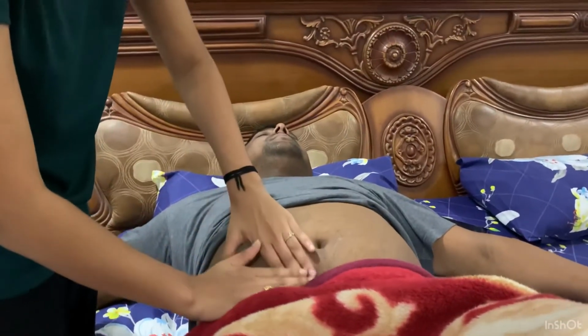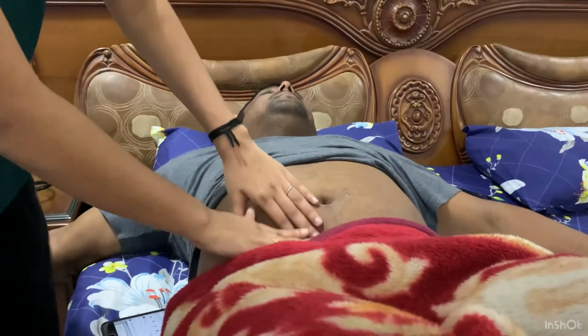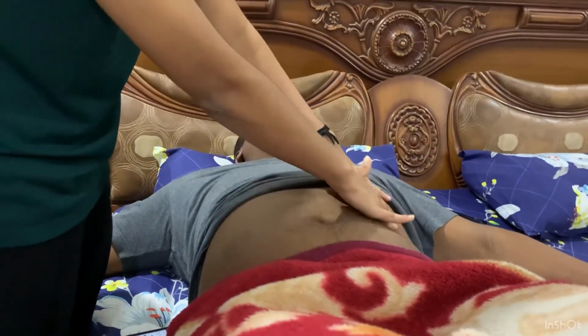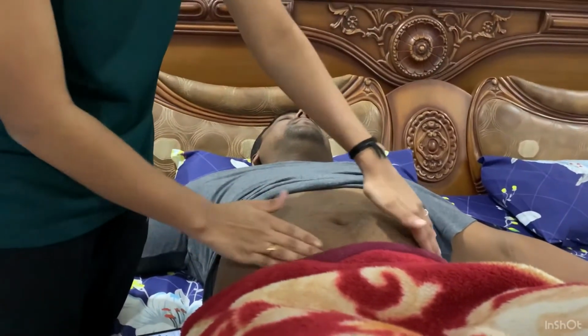Place one hand on top of the other. Watch closely for signs of an acute abdomen, such as inflammation of the parietal peritoneum.